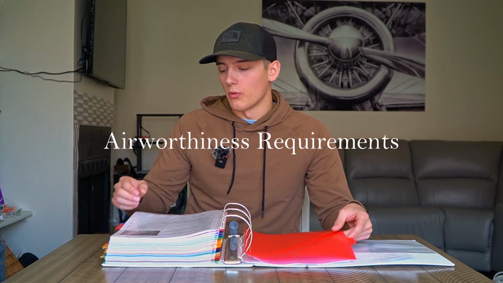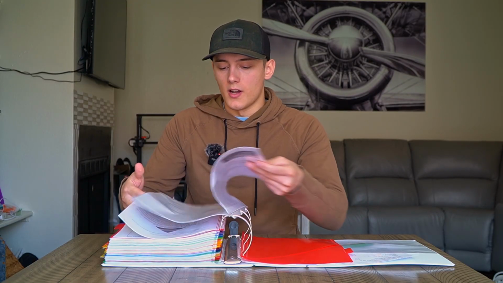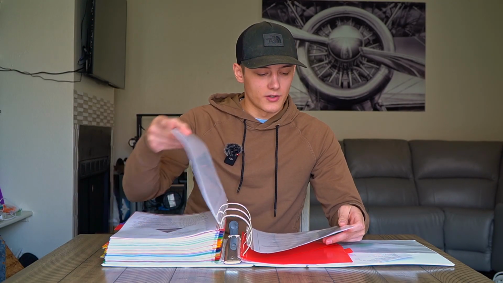Getting into the first section of the Checkride binder is airworthiness requirements. This is going to show you the airworthiness requirements, like what you need on board to fly, the required inspections, record keeping, and preventative maintenance. It's got your night VFR acronym. I wrote down all the hazardous attitudes and the antidotes for this as well.